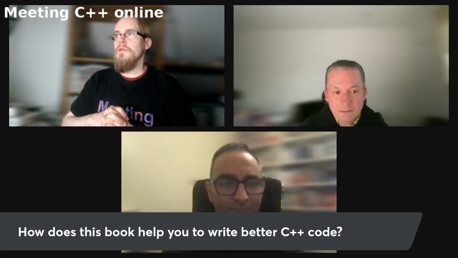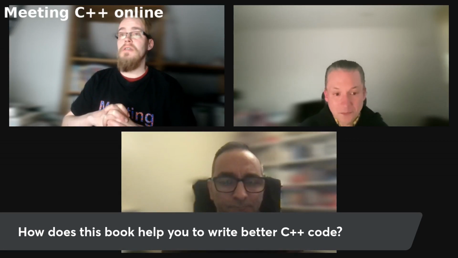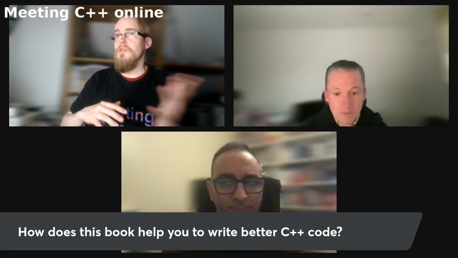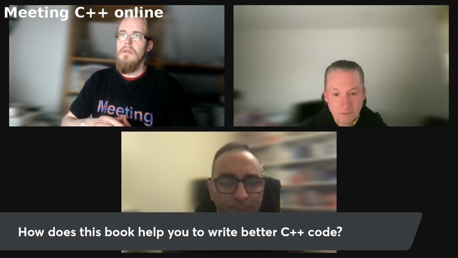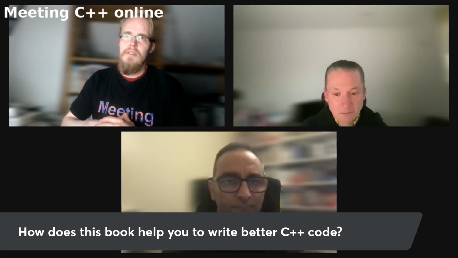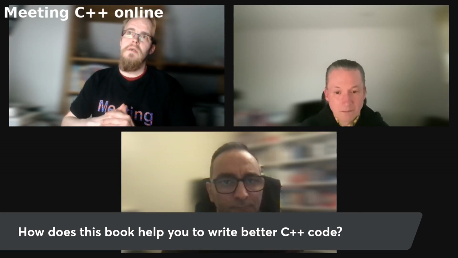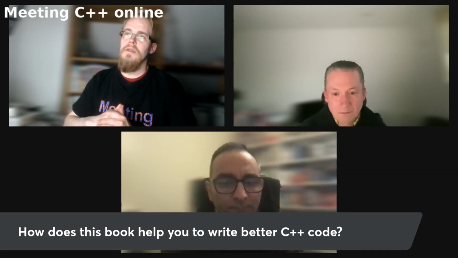That is, for me, one of the big values of the book, to have a chapter on sanitizers and other chapters on the tooling for debugging and testing. I think that's something we should focus on more as a community, because tools can spare you so much and save so much time.